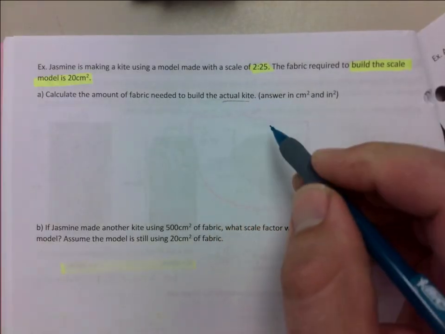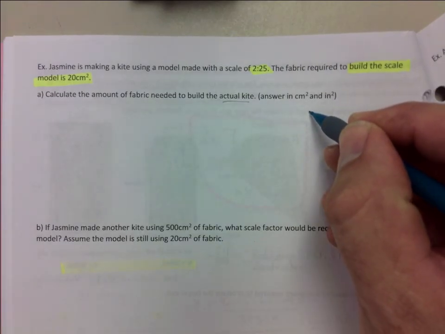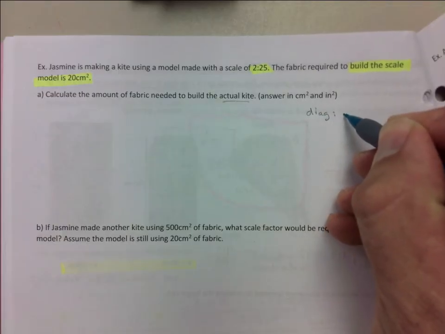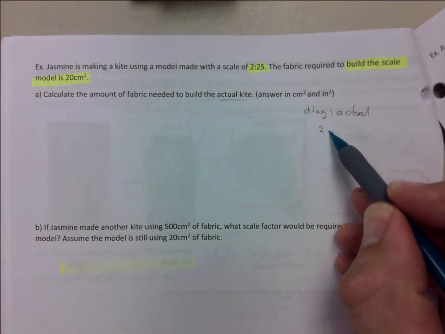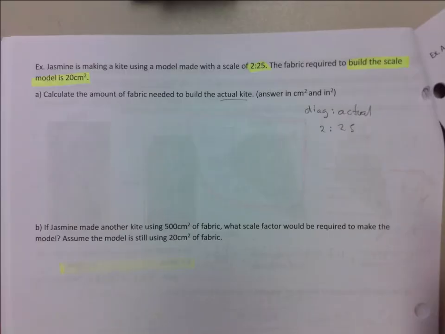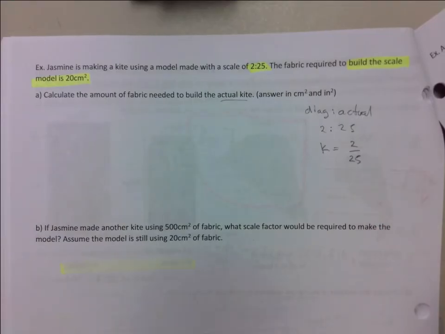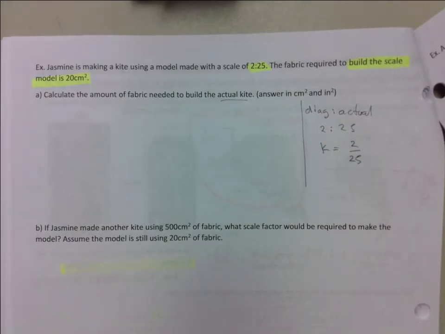I don't know about you, but what sort of terminology should I be using here? New original, or should I use diagram actual? I think I would say diagram actual would probably be better. So we know that this is 2 and this is 25. We're going to turn that into a scale factor. We don't need to do any conversions because it's already taken care of. Right? The conversion, like there are no units, so that's actually perfect. So this is just on the side, kind of what I was thinking.